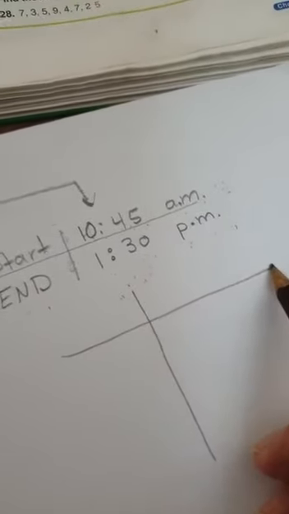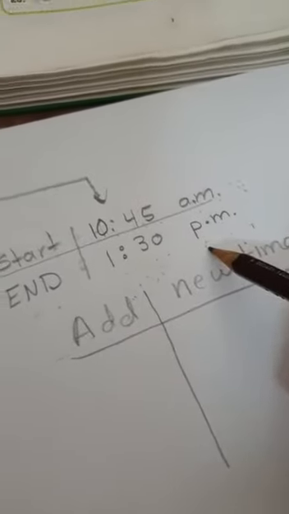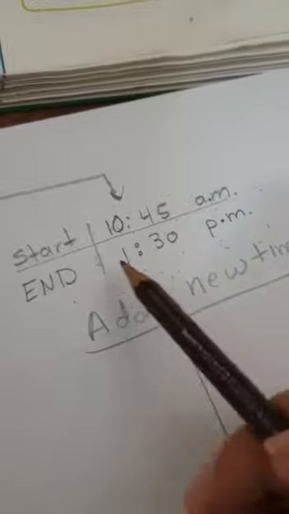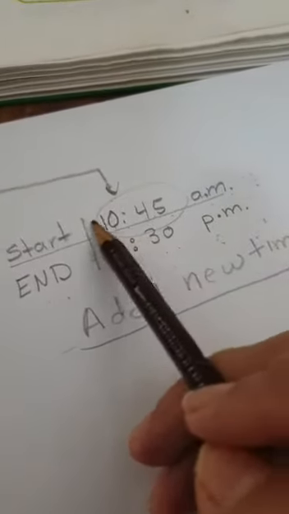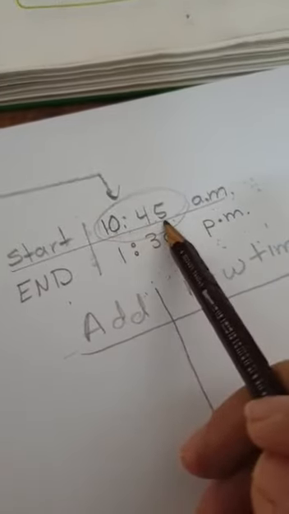This is a T-chart. I will write here add, and I will write here a new time. Why will I use a T-chart? Because they are different, AM, PM, or the opposite, PM and AM. Okay, what I have to do, I will start with 10:45.